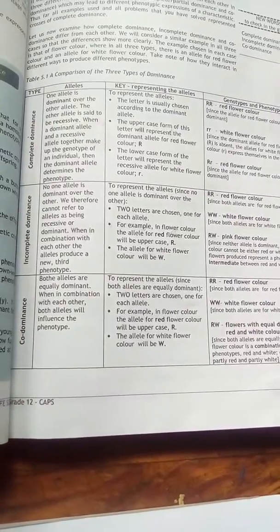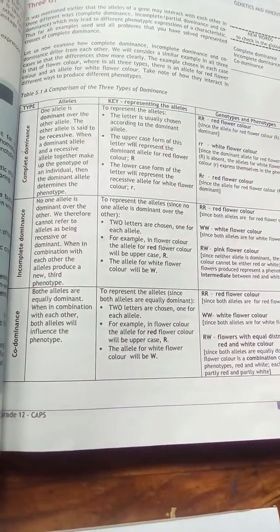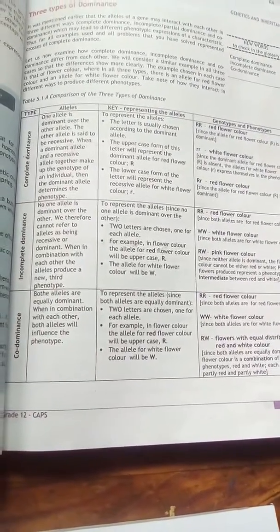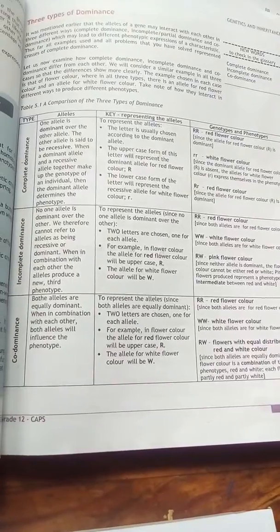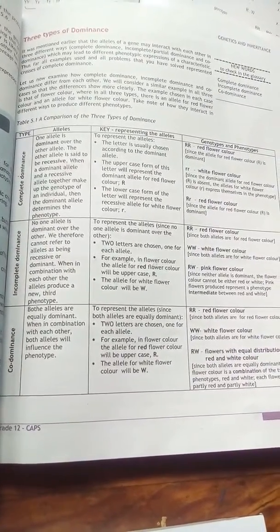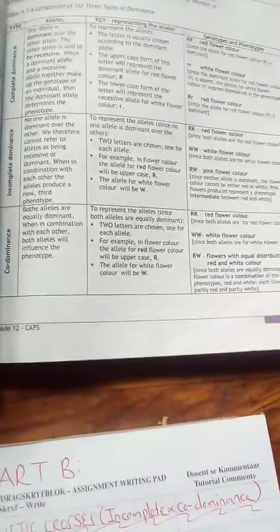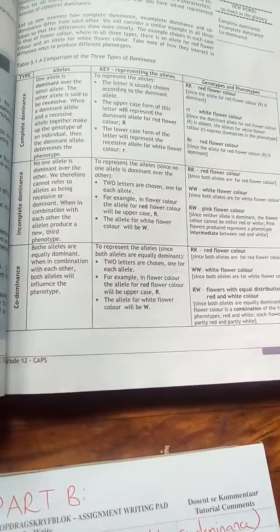For example, if a flower with white petals was crossed with a flower with red petals, the offspring would have a combination of the two, a mixture, and it would then have pink petals. Codominance is when both alleles are equally dominant.